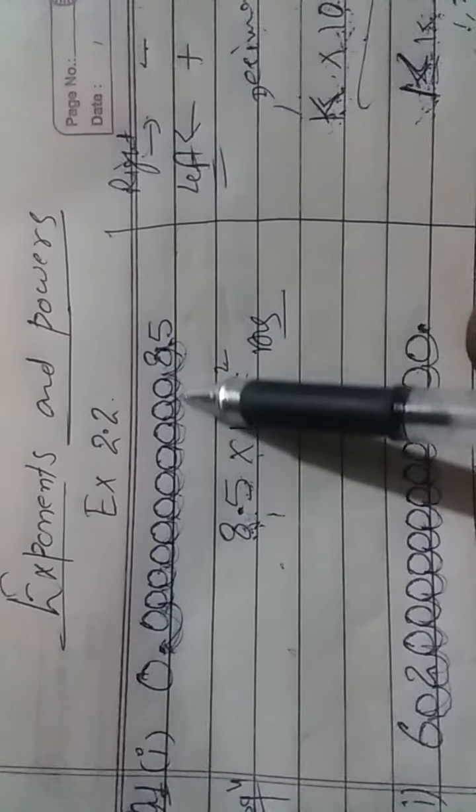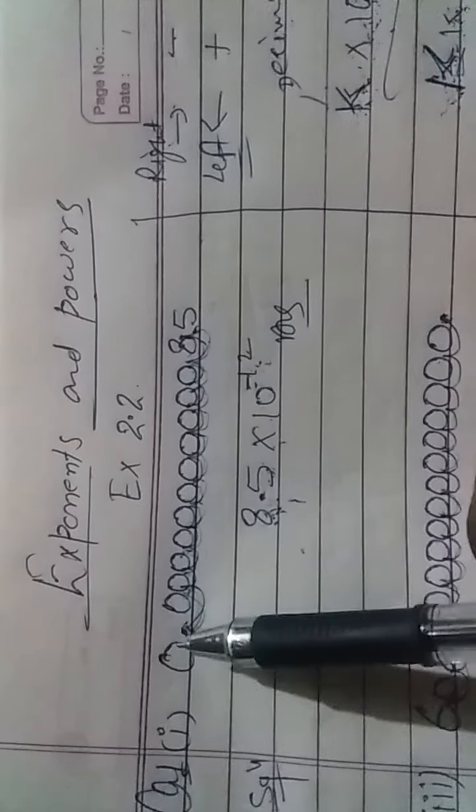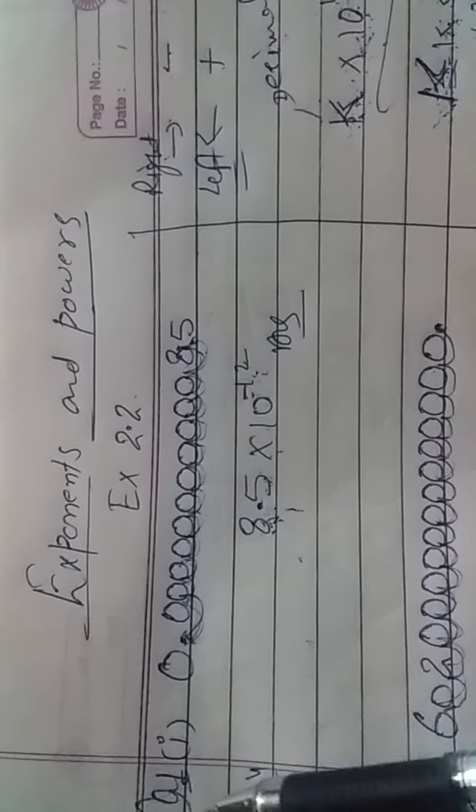So now remember, if you are shifting your decimal point towards the right side, your power of 10 will be negative. Okay, and if you are shifting it towards the left side, the power of 10 will be positive. Remember it. So let's move on to the next case.